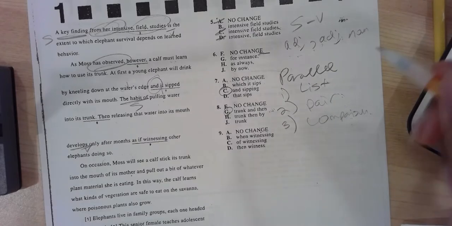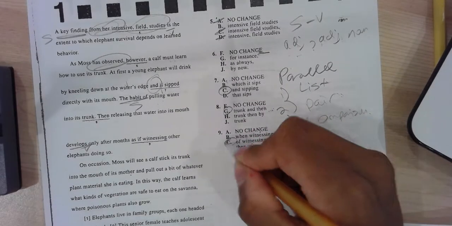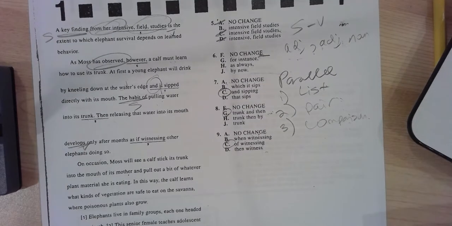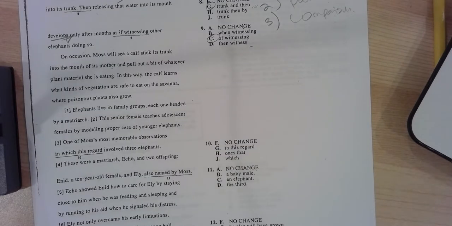Number 9. Number 9 is an idiom. It's C. There's no grammatical reasoning for why it's C. It just is. Okay. 10. I put T. Yeah, I don't really know. I think you just leave it as "which," it's not a good expression. Well, I said it wasn't F because that seemed unnecessarily wordy.